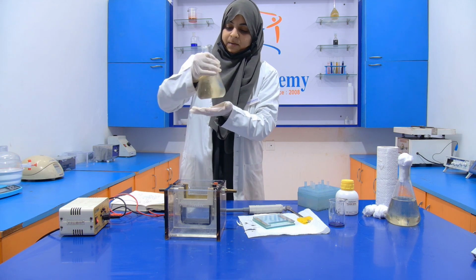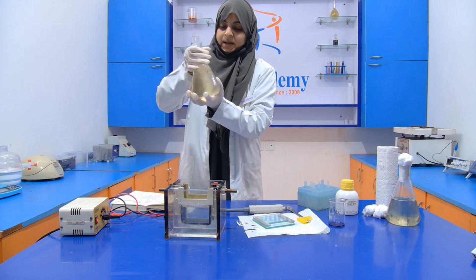Mix it properly before pouring the running buffer into it.